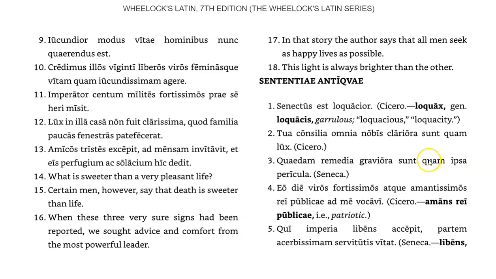So there's our comparison here, gravior, "graver than," and quam using "than," so that one's pretty straightforward. Quattuor eodem die viros fortissimos atque amantissimos rei publicae a me vocavi. All right, so this one's a little bit longer, so that makes it a little bit more challenging. Time expressions probably just need to be memorized. Eodem die means on that day.